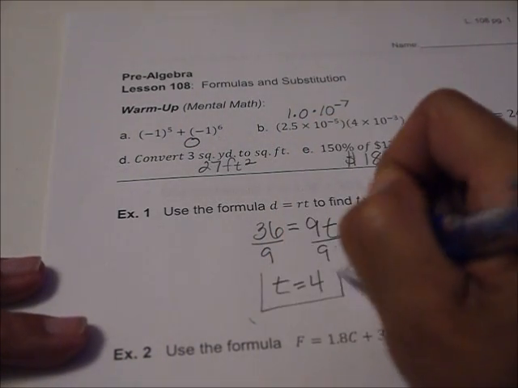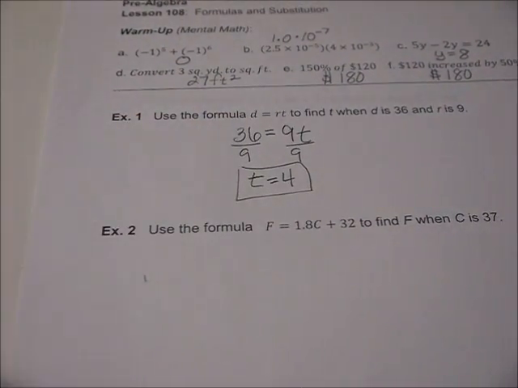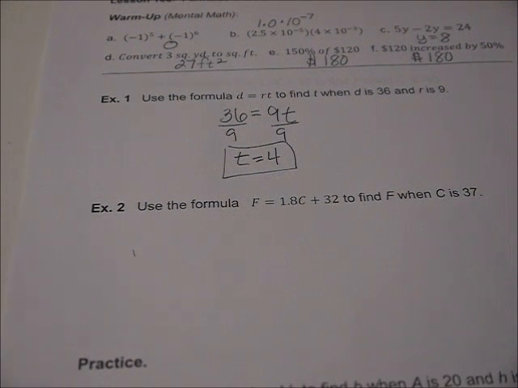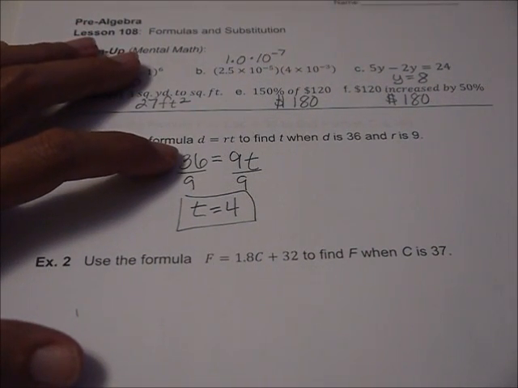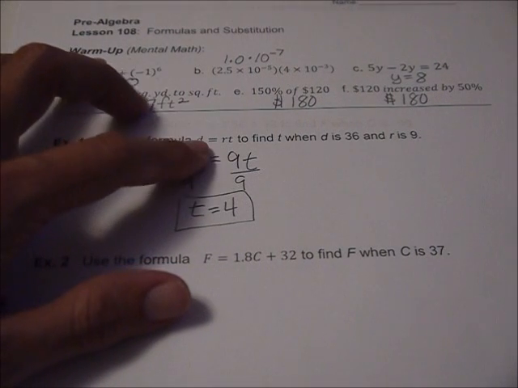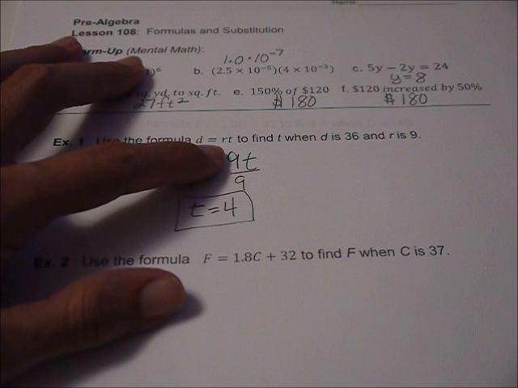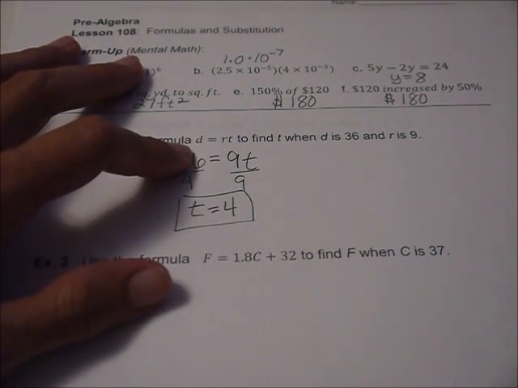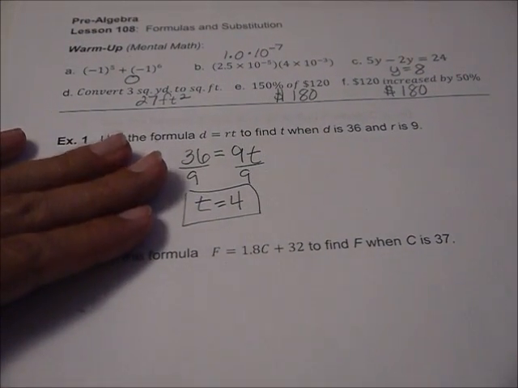Okay. These are actually pretty fun. Use the formula F equals 1.8 C plus 32 to find F when C is 37. Now, this is a formula that is used a lot. Actually, let me back up. D equals RT is how we do distance, rate, and time. Like how far can we go if mom's going 100 miles an hour and we are driving for 3 hours? And then that will help you find your distance. So it's a formula that's going to be used a lot, especially next year in algebra.